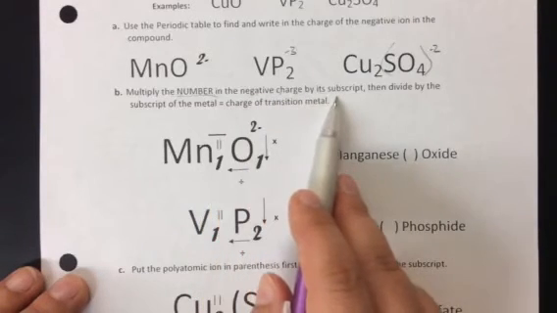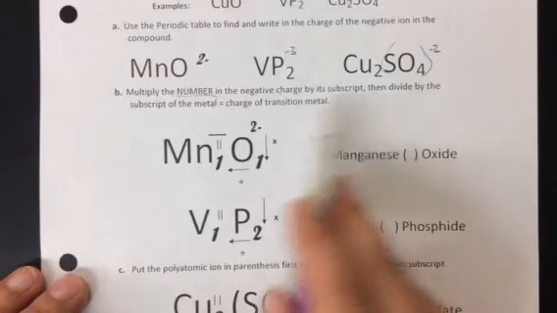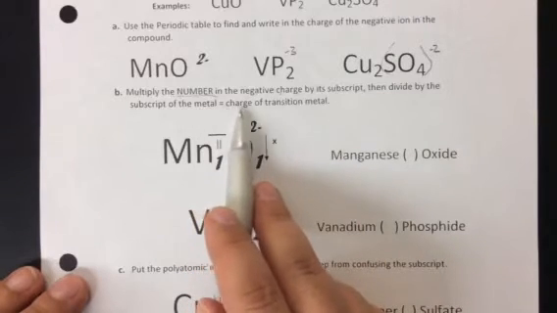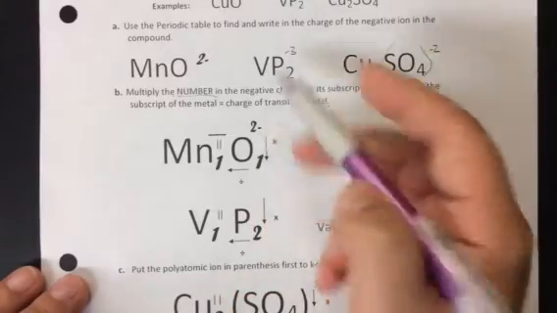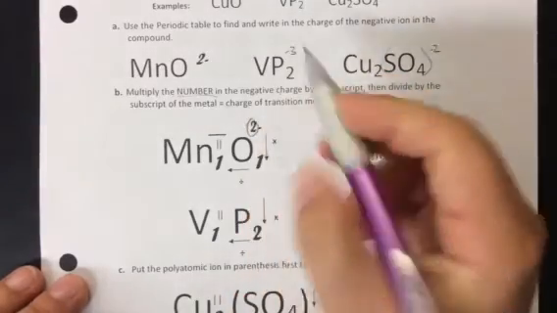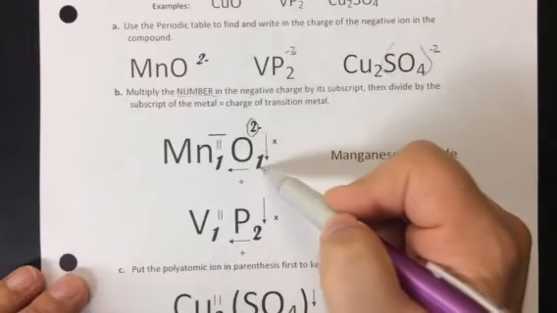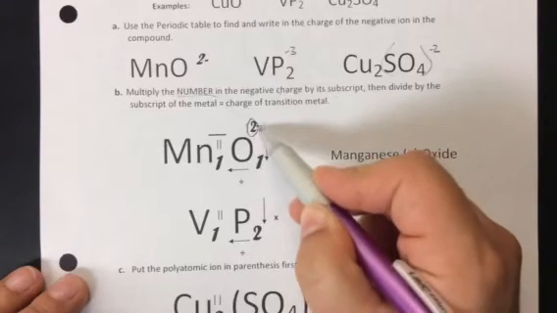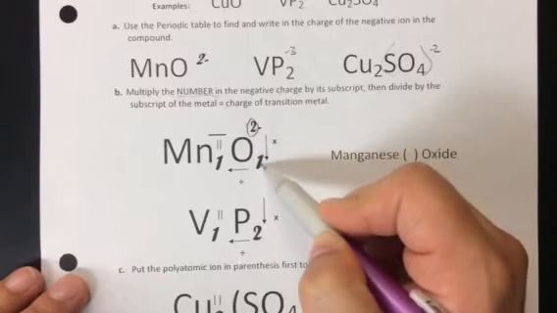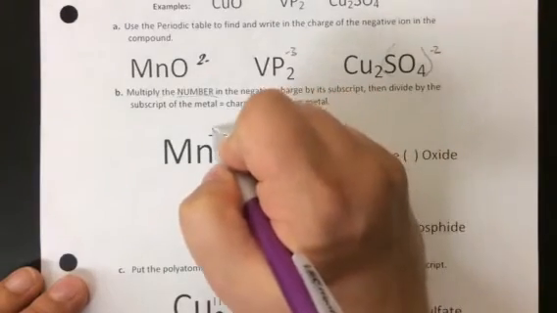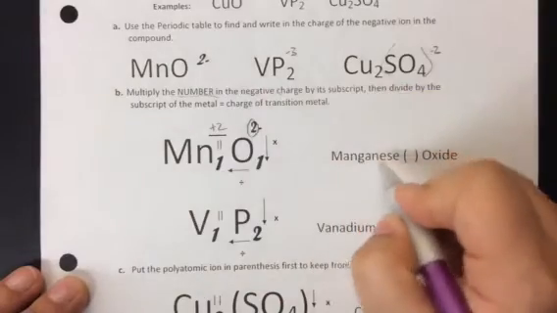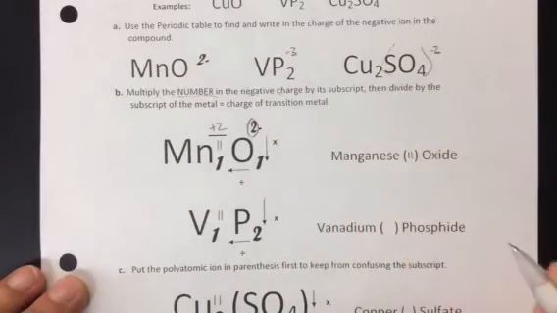Multiply the number of the negative charge by the subscript, then divide by the subscript of the metal, and that will give you the charge of the transition metal. So I'm going to take the number and the charge, so just the 2, and multiply it by the subscript. So 2 times 1 is 2, and then I will divide that by 1, and I get positive 2. So this is manganese 2 oxide.